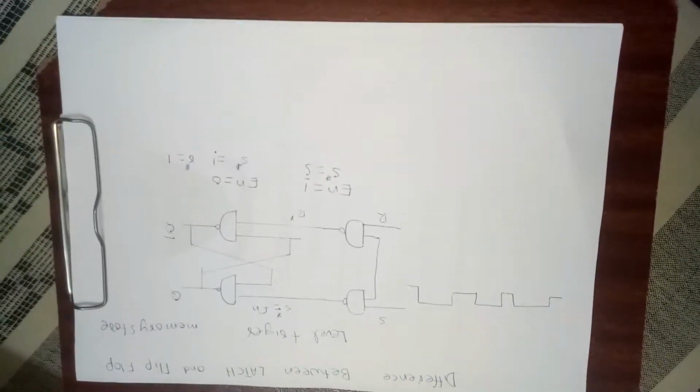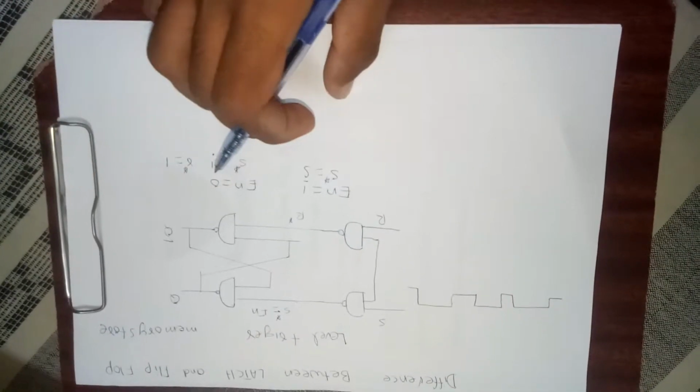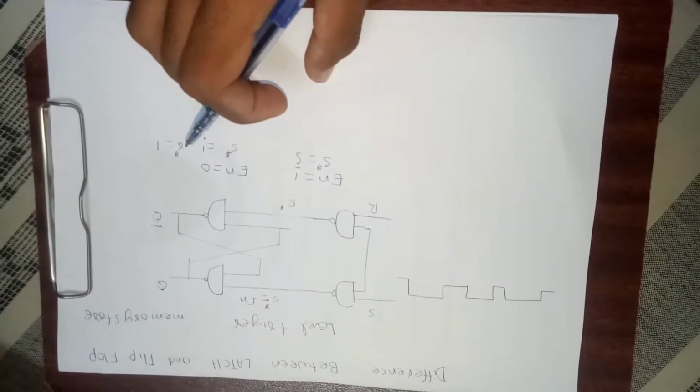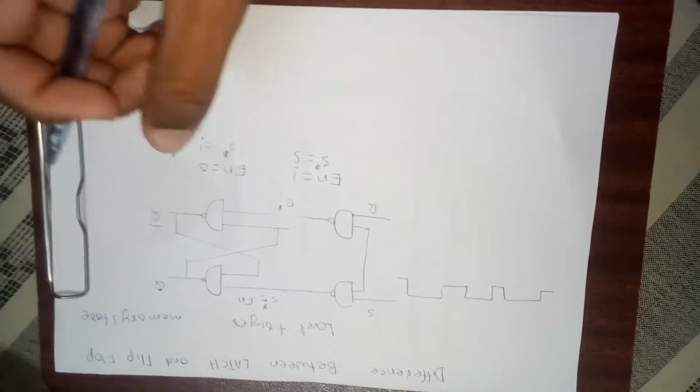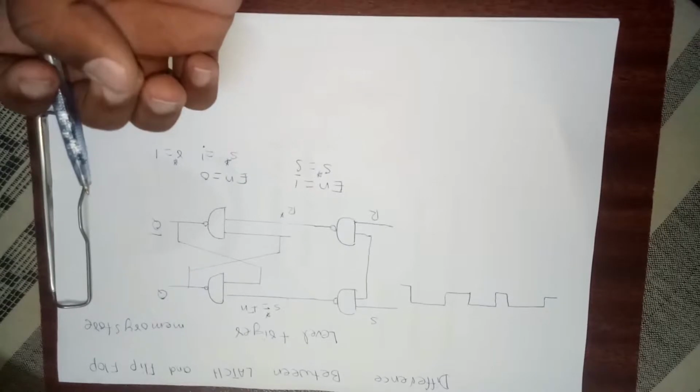So this latch is stored in this state until we change EN. That is why we call it an SR latch with controlled input. So this is the working for this case of enable.